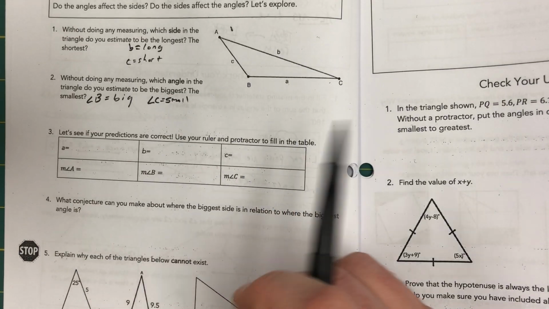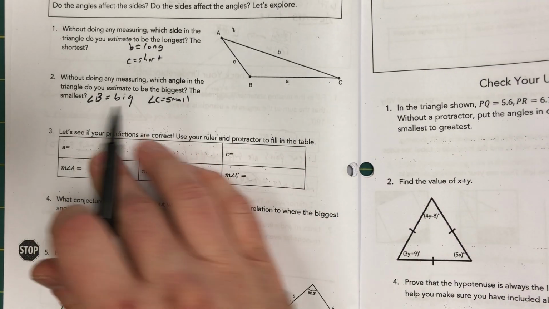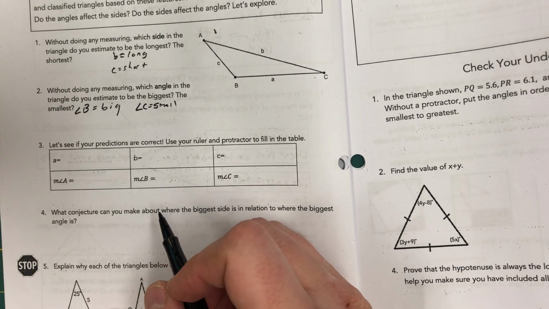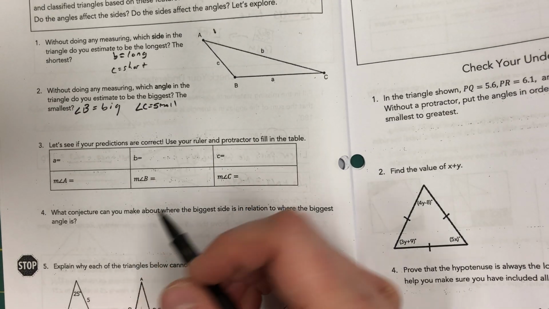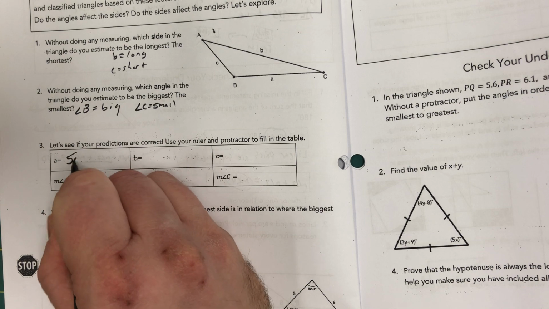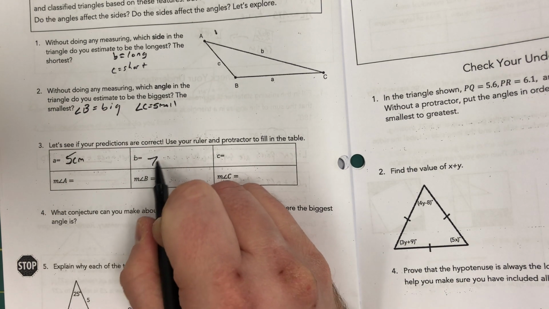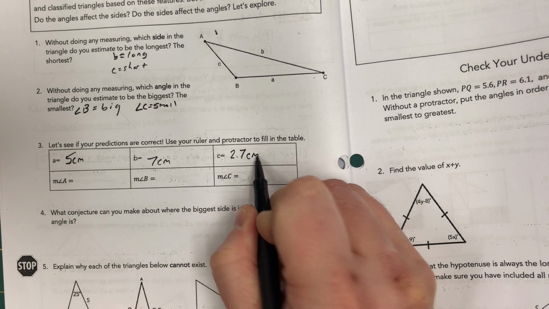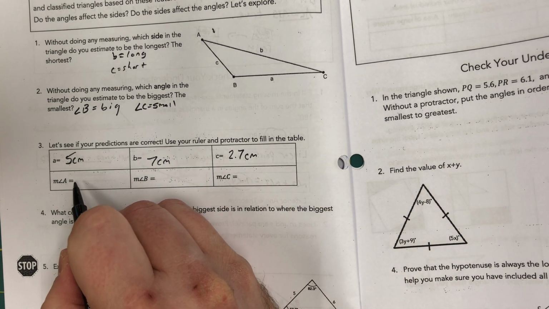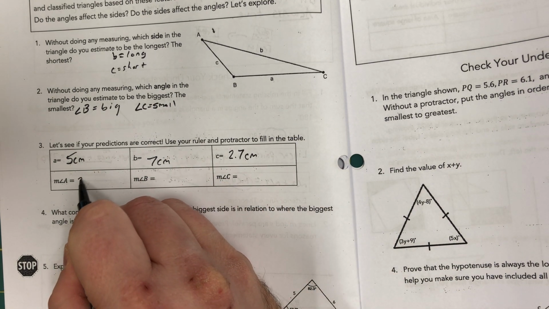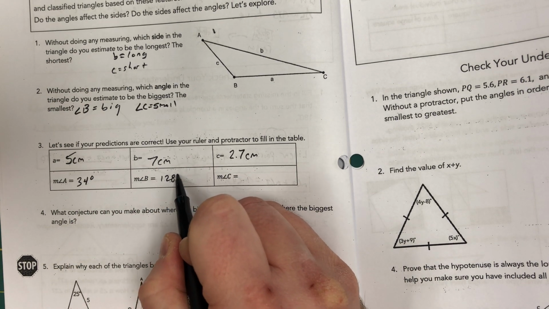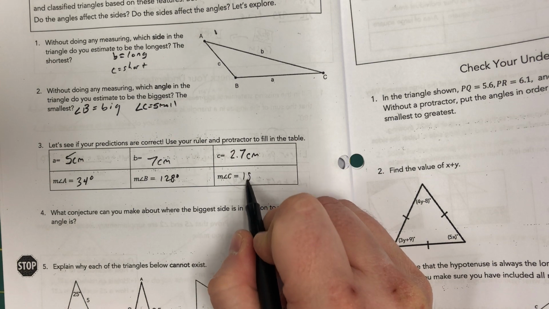So let's see if your predictions are correct. If you go through and use a ruler, you could have used inches. I used centimeters. So A is 5 centimeters, B is 7 centimeters, and C is like 2.7-ish centimeters. And then if we use a protractor, A is 34 degrees, B is 128 degrees, and C is 18 degrees.